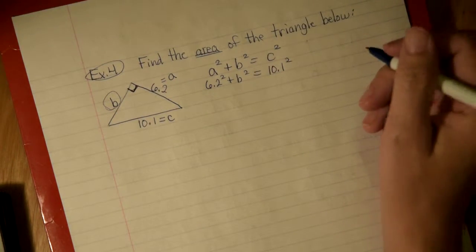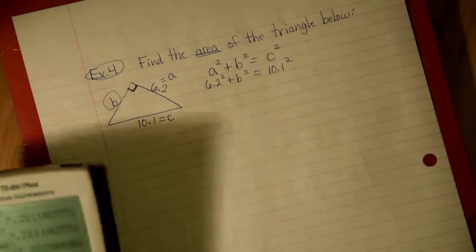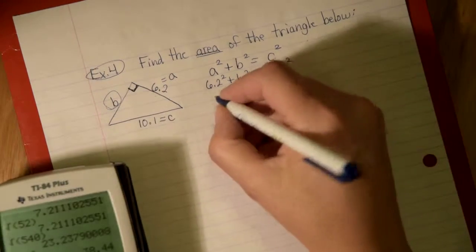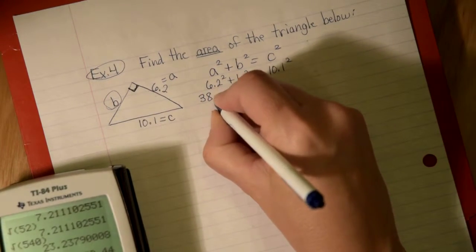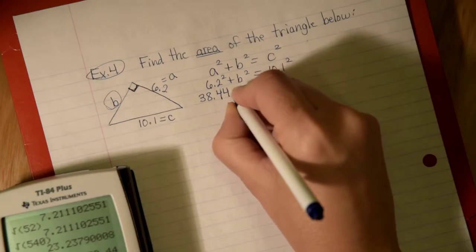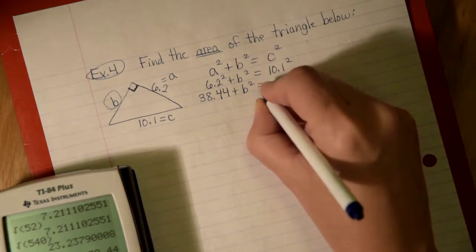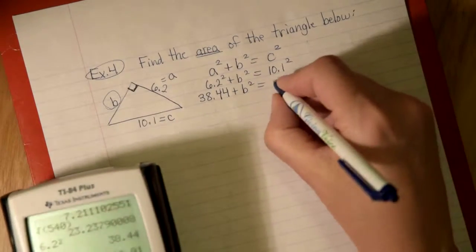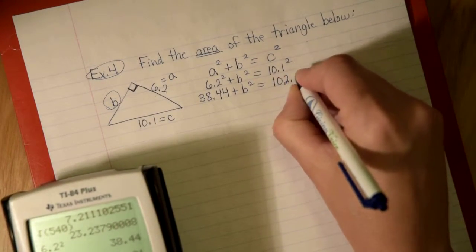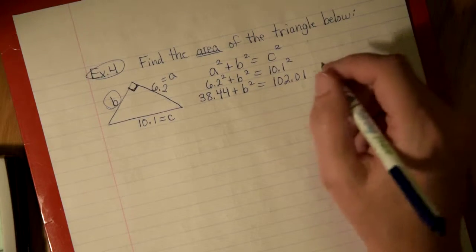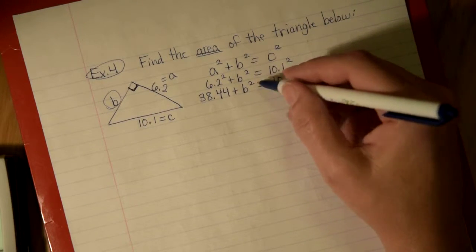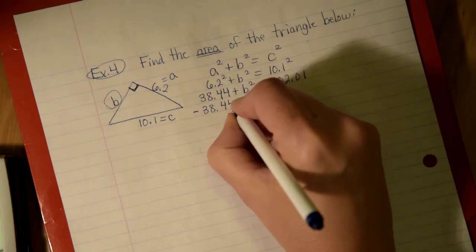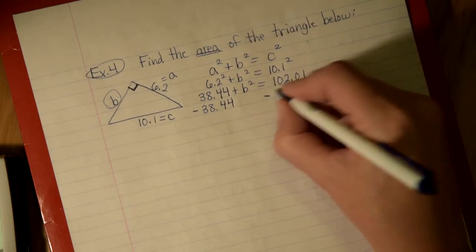Alright, 6.2 squared is 38.44, I'm not rounding yet, plus B squared equals 10.1 squared, which is 102.01. Okay, I need to get B squared alone, so I'm adding a negative 38.44 to both sides.